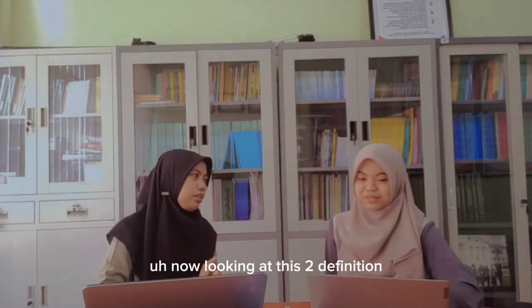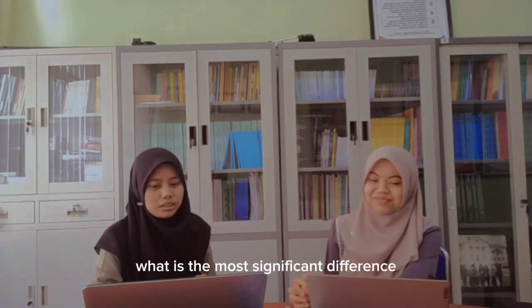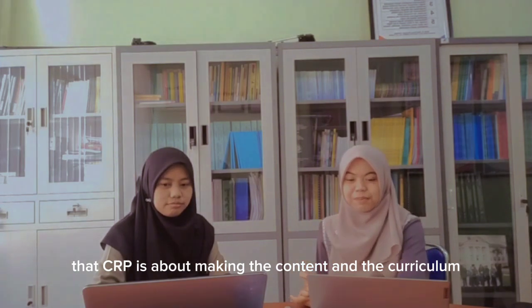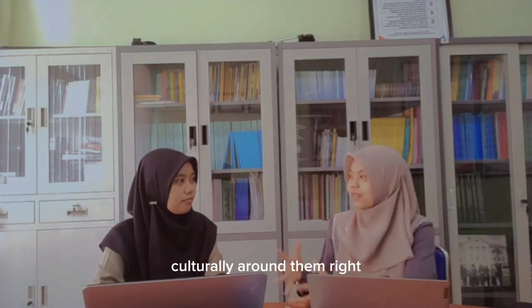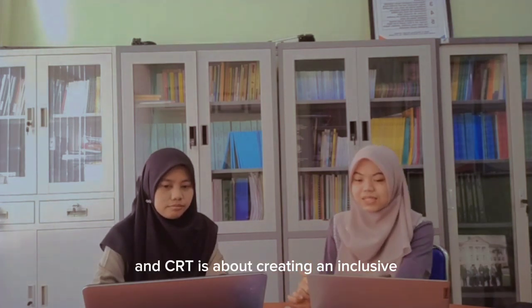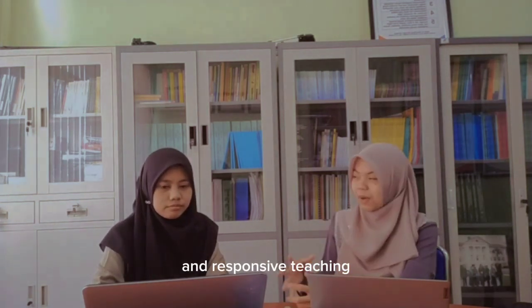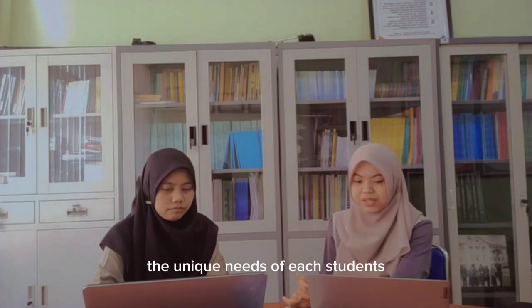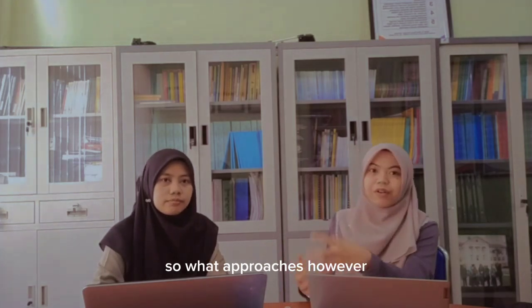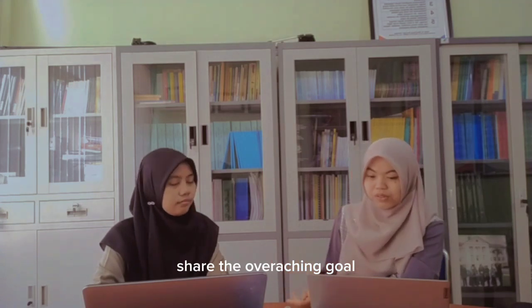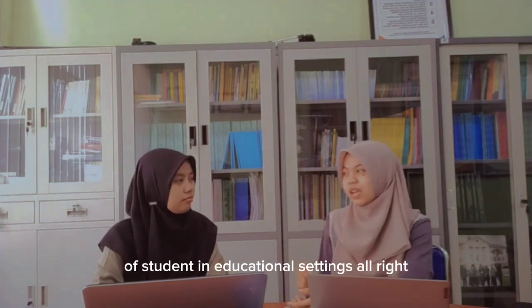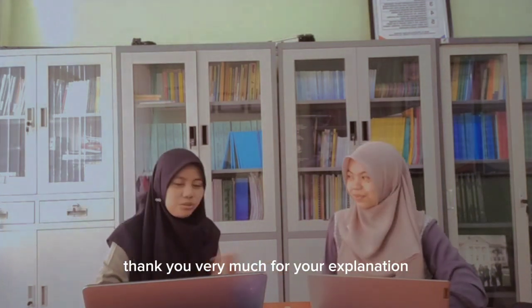Now, looking at these two definitions, in your opinion, what is the most significant difference between CRT and CRP? Alright, as you have mentioned before, CRP is about making the content and the curriculum culturally relevant, right? And CRT is about creating an inclusive and responsive teaching environment that takes into account the unique needs of each student. Both approaches, however, share the overarching goal of promoting inclusivity and recognizing the diversity of students in educational settings. Alright, thank you very much for your explanation, Irma.